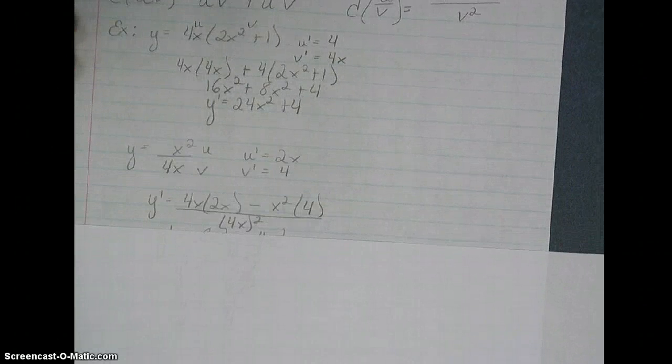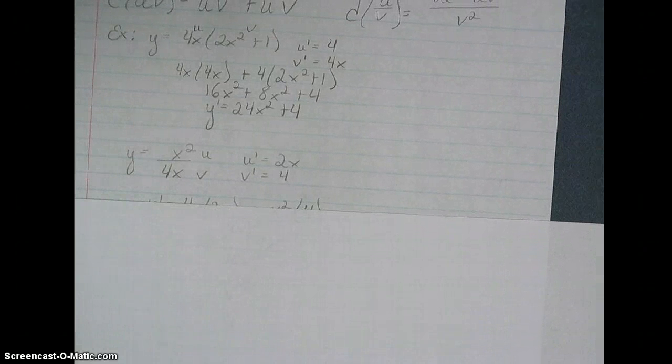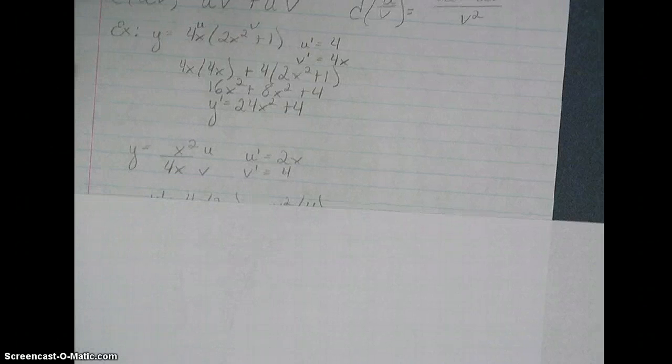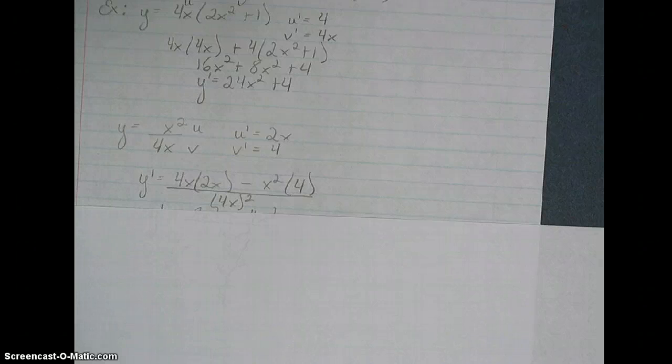And then for the example of the quotient rule, we have y equals x squared divided by 4x. x squared is u and 4x is v, so the derivative of u is 2x and the derivative of v is 4. And again, you just use the rule, so you have 4x times 2x minus x squared times 4, all divided by the quantity 4x squared.